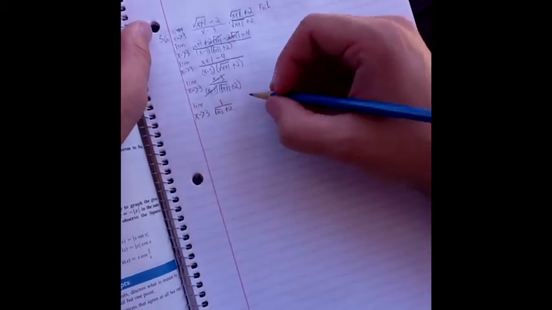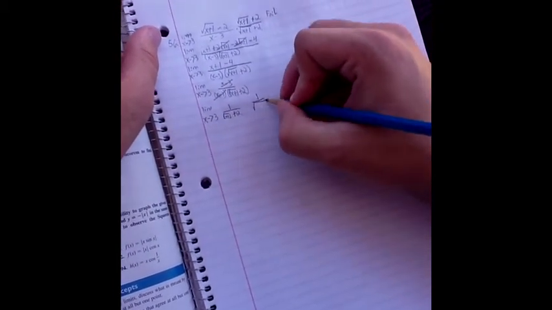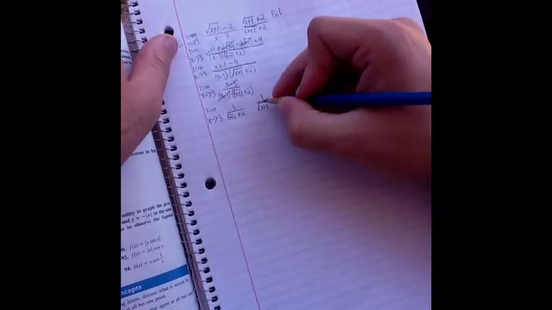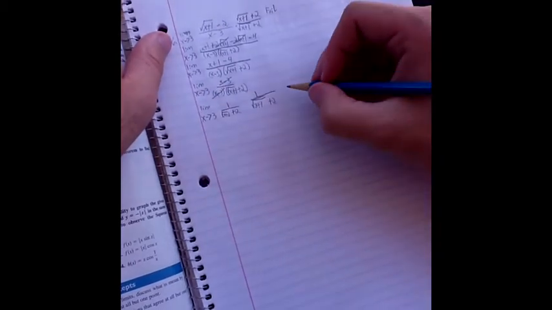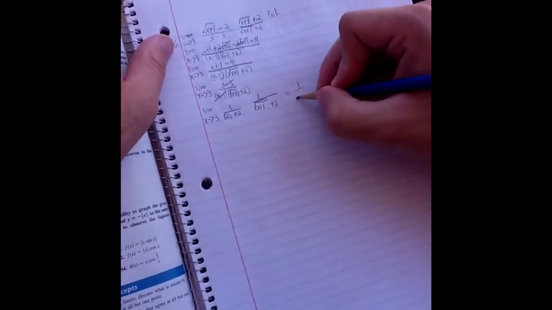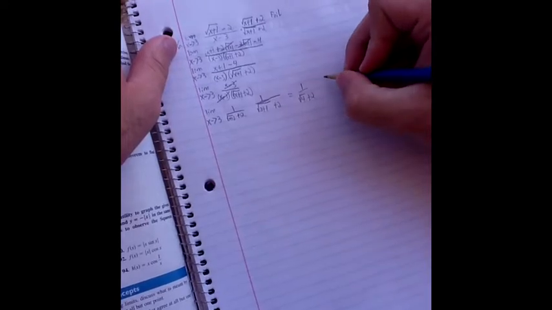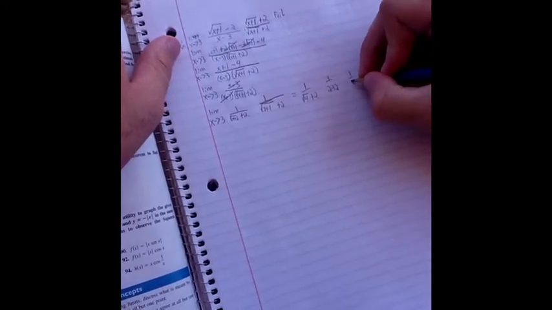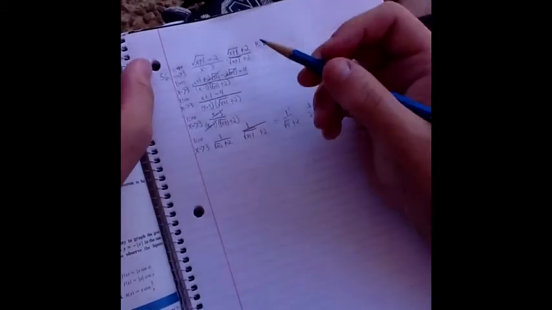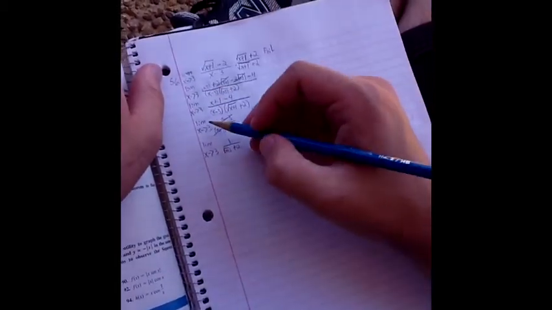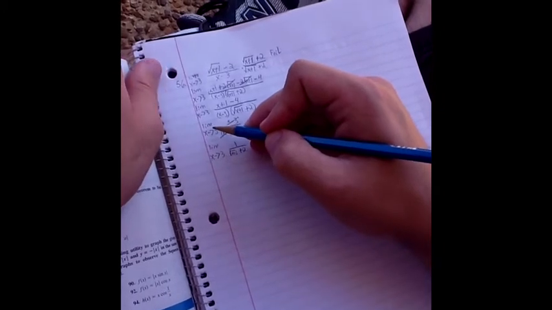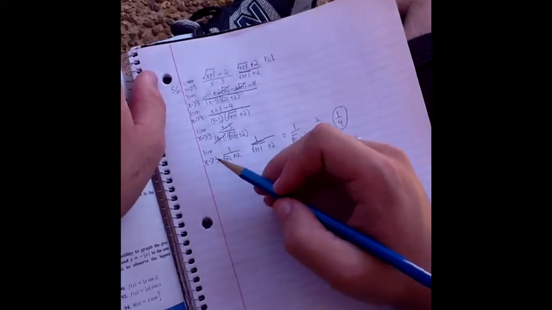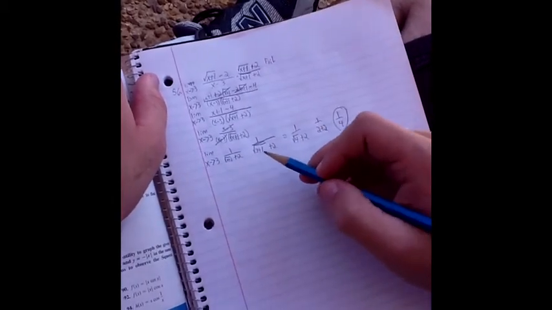And you can now plug in, which will give you 1 over the square root of 3 plus 1 plus 2, which simplifies to 1 over the square root of 4 plus 2, which is 1 over 2 plus 2, which is 1/4, which is your limit. In case you're wondering, the reason I kept rewriting the limit as x approaches 3 so many times is you can't stop writing it until you're ready to plug in 3.